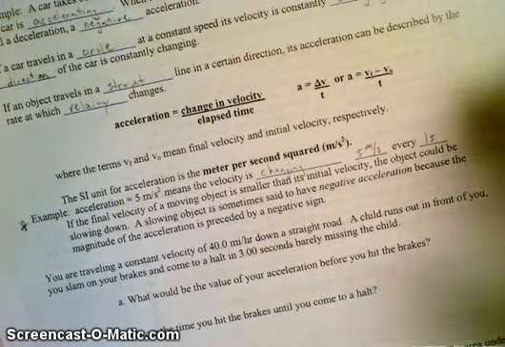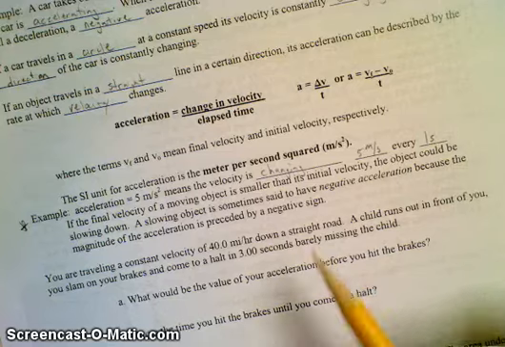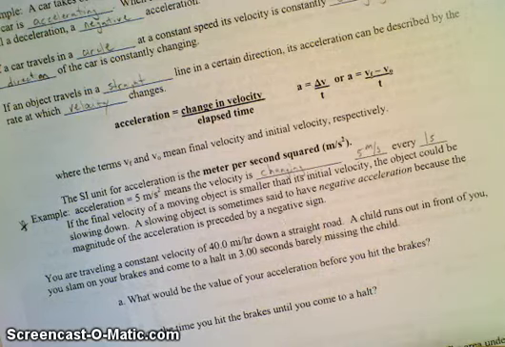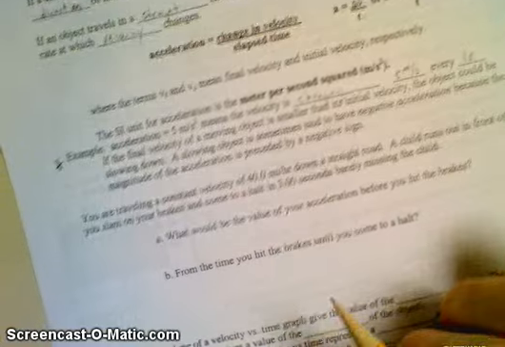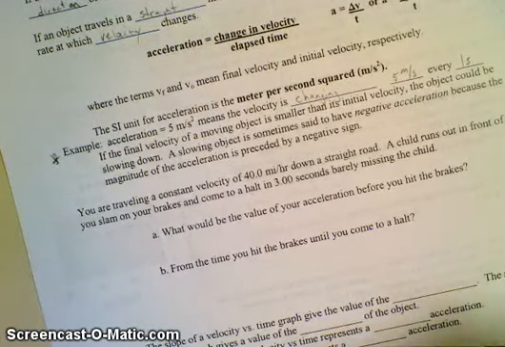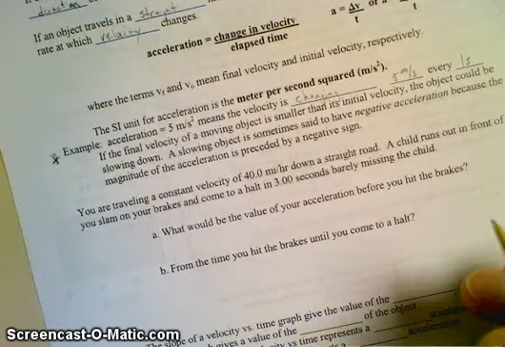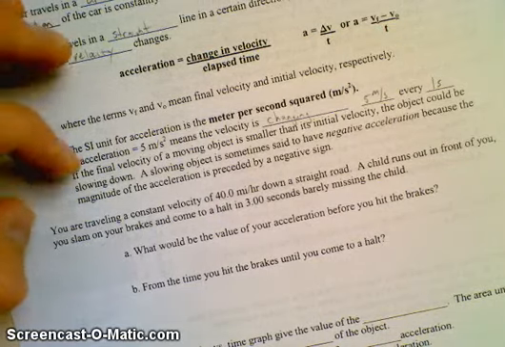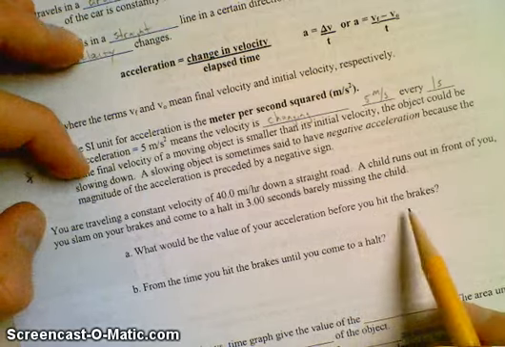Now, if the final velocity is smaller than the initial, we then have a negative acceleration, and we will see that by a negative sign in our answer. So let's look at this example problem here. We're traveling at a constant velocity of 40 miles an hour down a straight road. A child runs out in front of you. Slam on your brakes, you come to a halt in 3 seconds, barely missing the child. What would be the value of your acceleration before you hit the brakes?